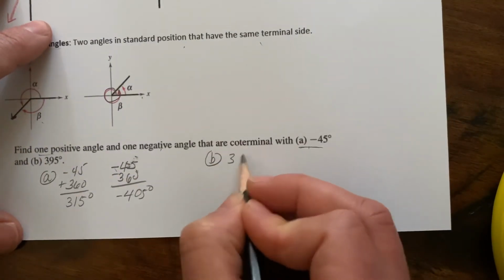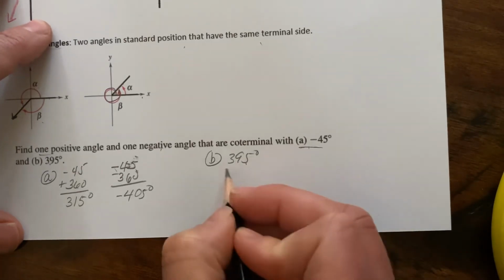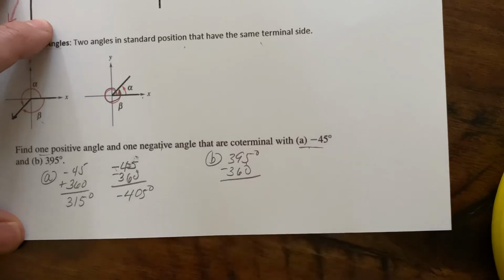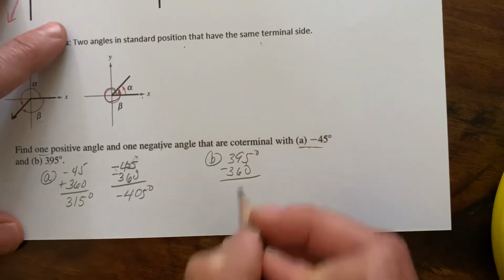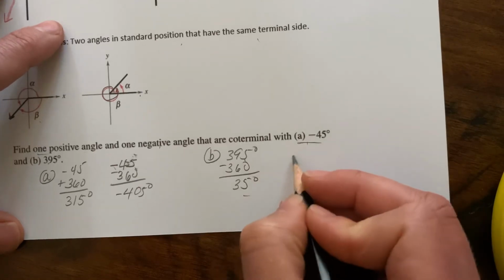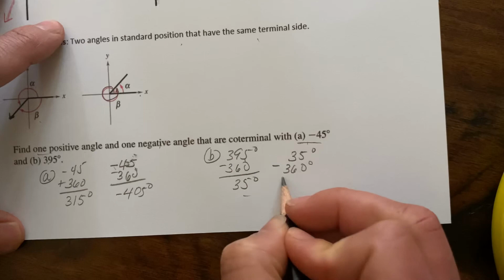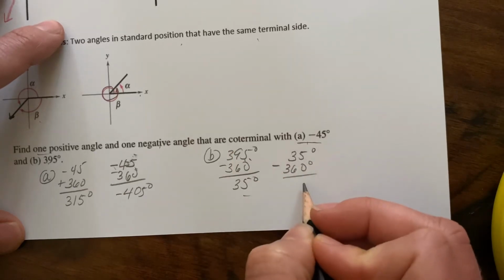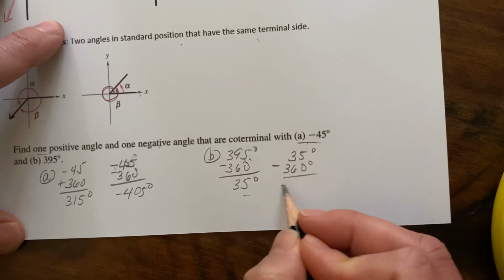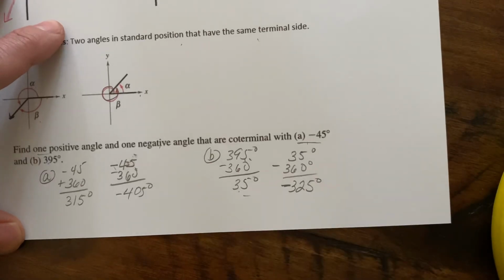Okay, that one, then B. So we have our 395 degrees. Okay, so this is bigger than 360, so I'm going to start by subtracting it. We do one lower, and that's going to give me 35 degrees, so that's a positive coterminal. And then if I take that 35 degrees and I subtract 360 again, you're going to get negative 325 degrees. So there's your negative and your positive coterminal angles.